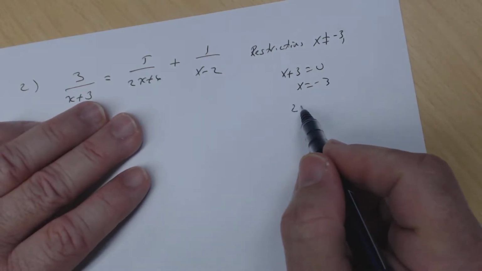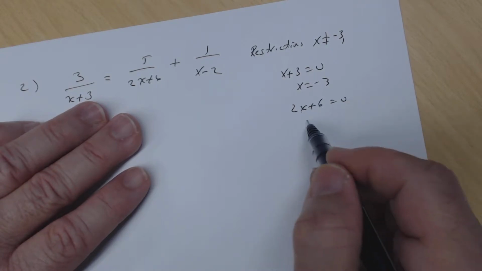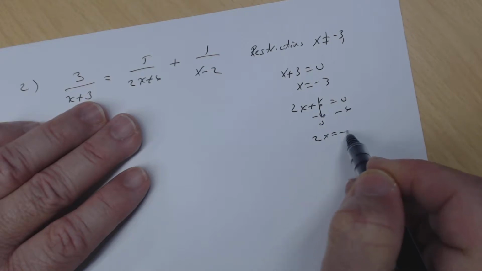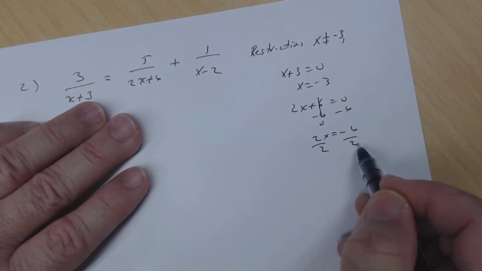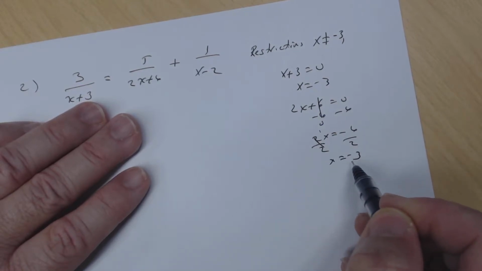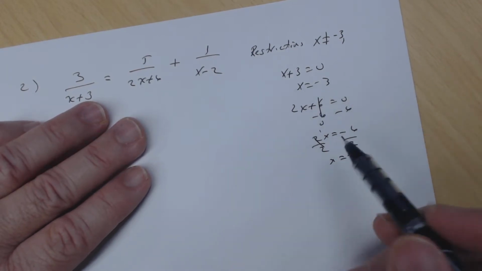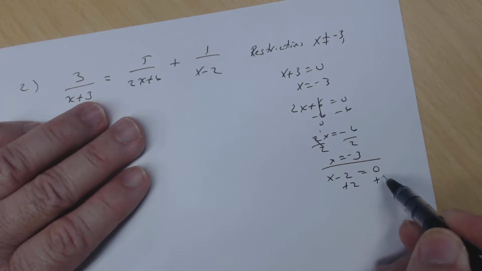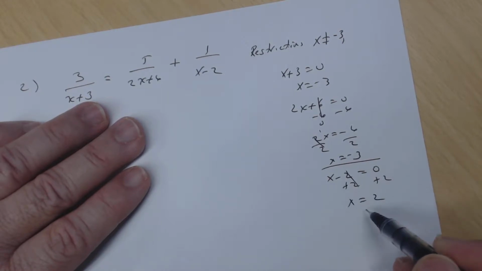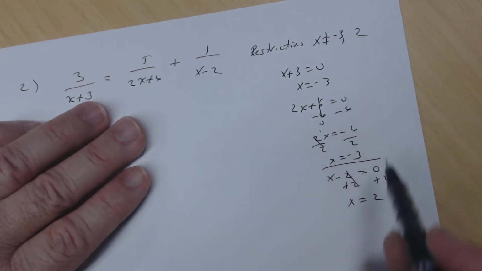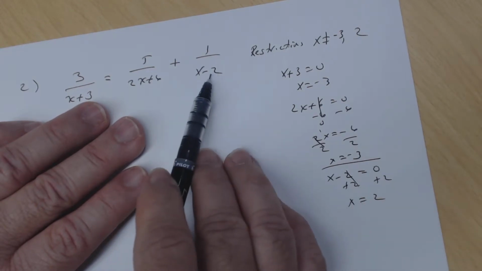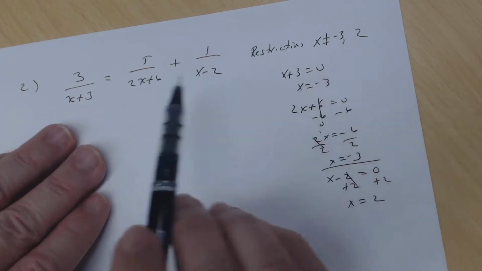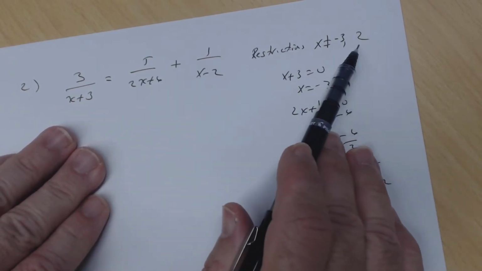Here, 2x plus 6 equals 0. So subtract 6. Combine like terms, you get 2x equals negative 6. Divide both sides by 2, and you get x to be negative 3, which you already have. Over here, x minus 2 equals 0. Add 2 to both sides. So another restriction is that x cannot equal 2, because 2 makes this denominator 0. So you have two restrictions here. Those are your restrictions. So it's important that you find all of your restrictions first.